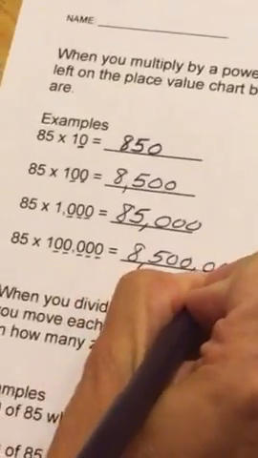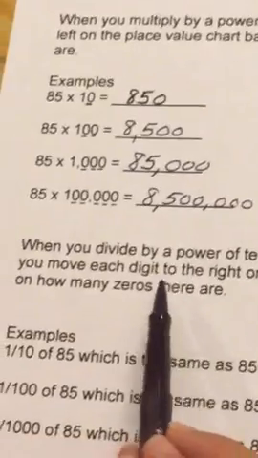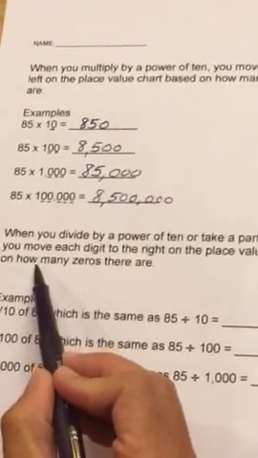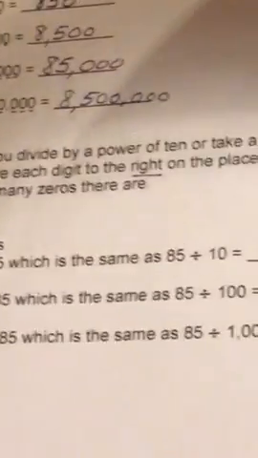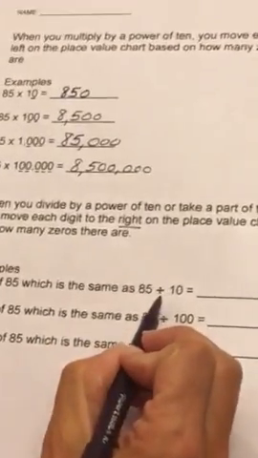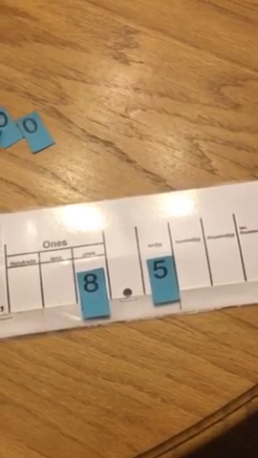Now we're going to look at three examples of when you divide by a power of 10. So when you divide by a power of 10 or take a part of the number, you move each digit to the right on the place value chart based on how many zeros there are. So we're going to start with our 85 again, and we're going to take a tenth of 85. Since it's the same thing as dividing by 10, I'm going to move each digit to the right one place since there's one zero. So I'm going to take the 5 one place to the right, it goes to the tenths, and the 8 is going to move over to the ones, and so I end up getting 8 and 5 tenths.